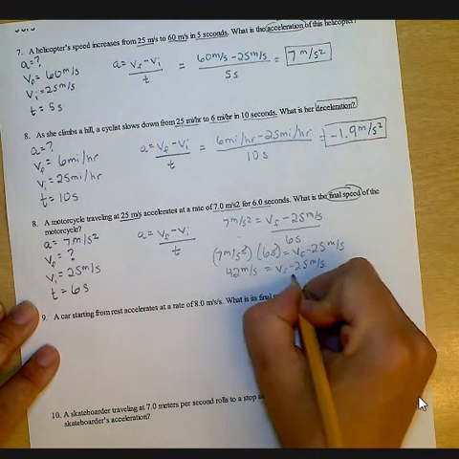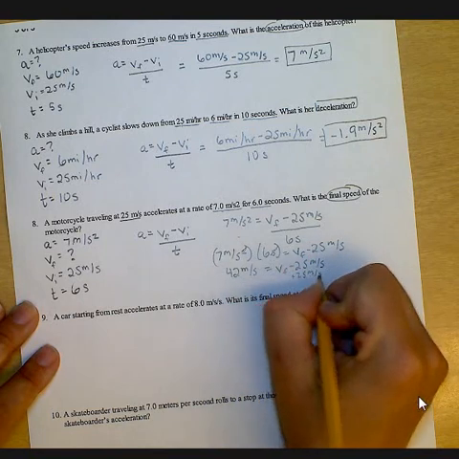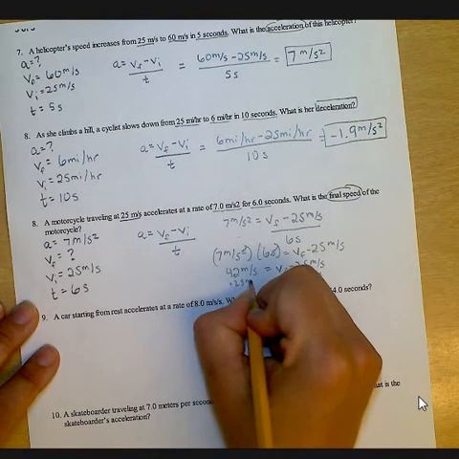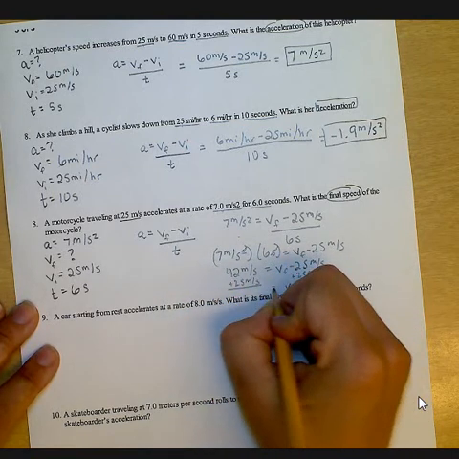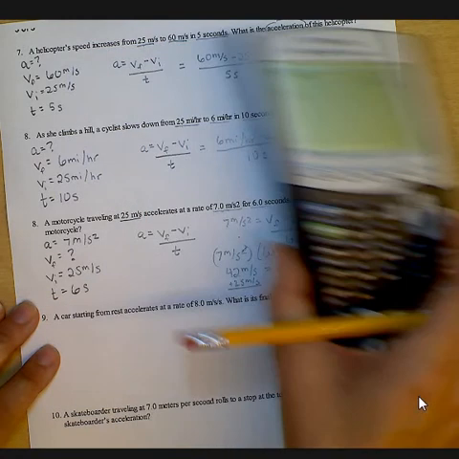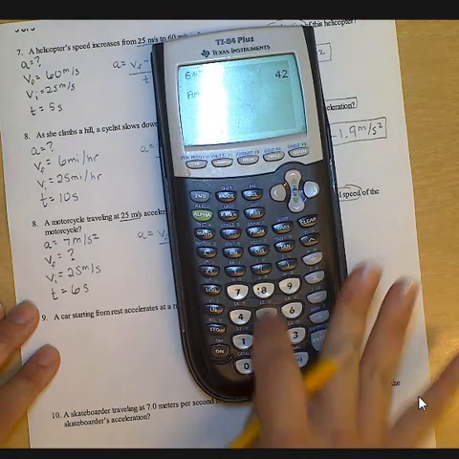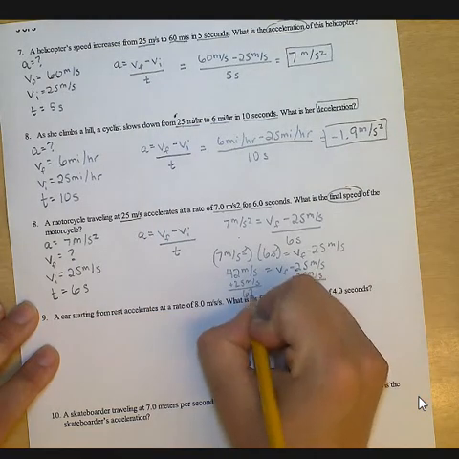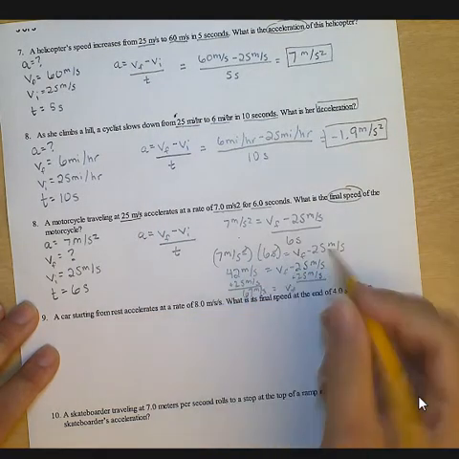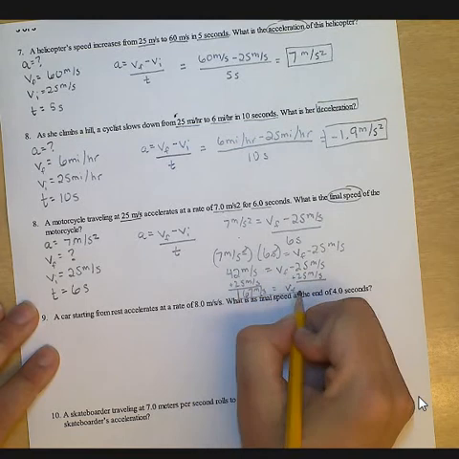We're going to add that 25 to each side. You can add 42 plus 25. It's going to give us 67. So she must have been going 67 miles or meters per second for her final speed.